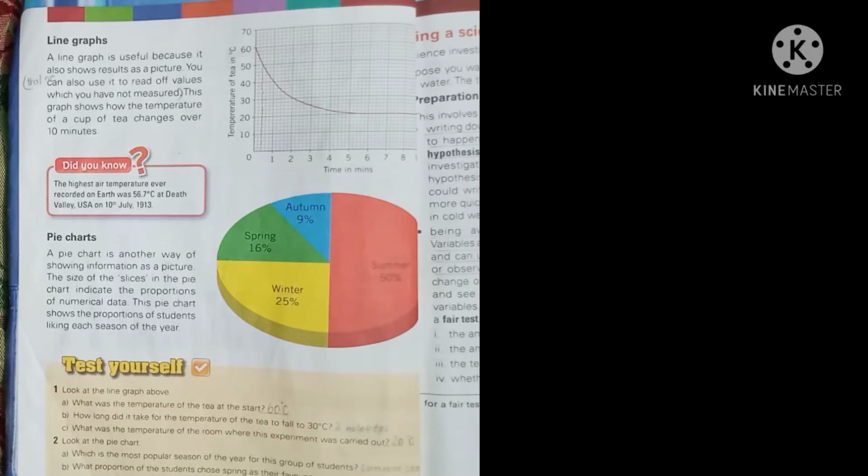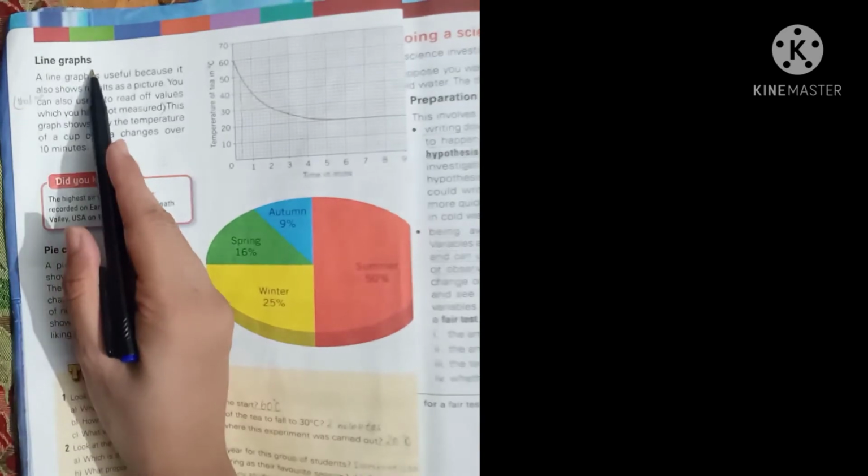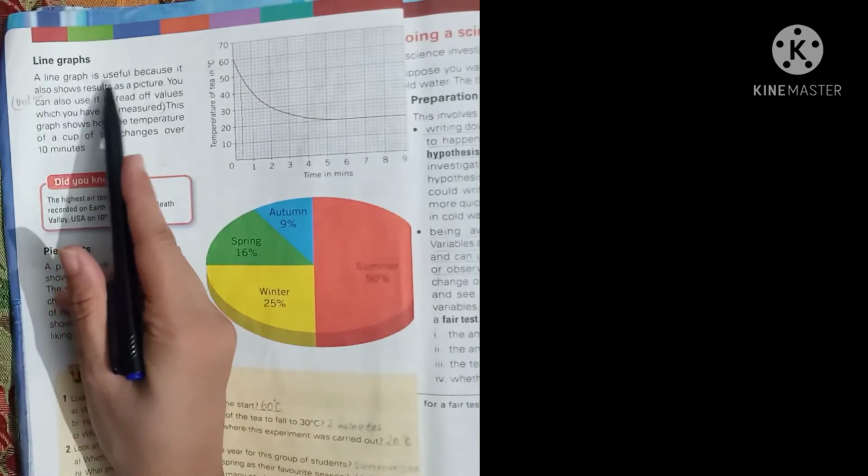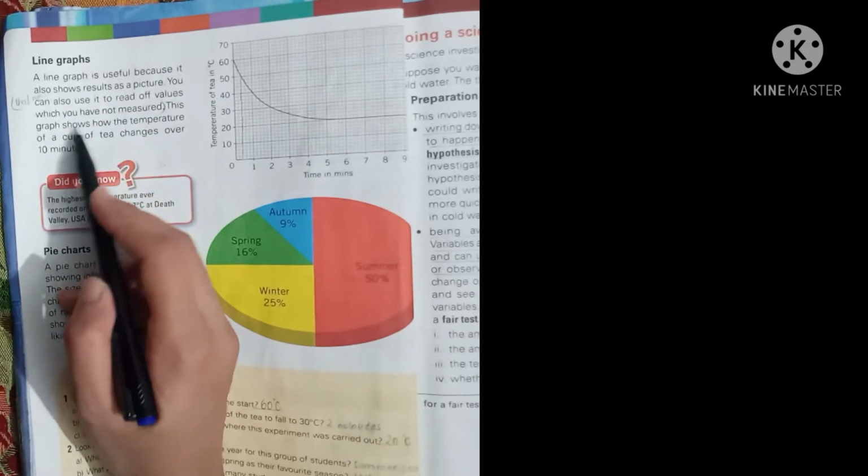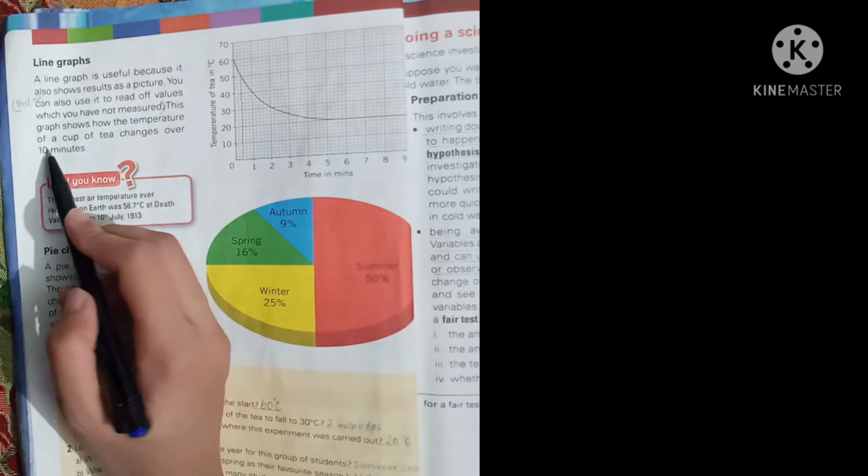Our next topic in handling data is line graphs and pie charts. So students, a line graph is the one in which we draw a line on the graph, and we use graph paper. For more concept, let's read it. Line graphs. A line graph is useful because it also shows results as a picture. You can also use it to read off values which you have not measured. This graph shows how the temperature of a cup of tea changes over 10 minutes.